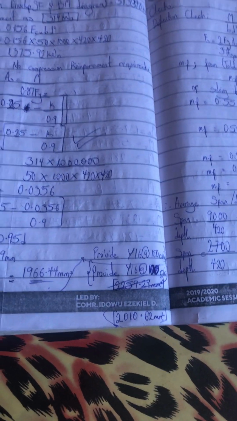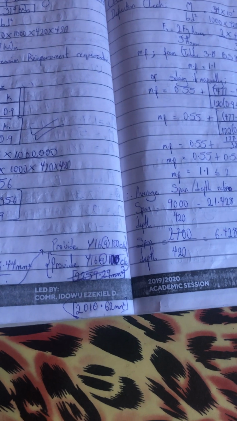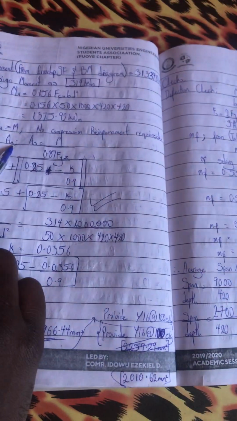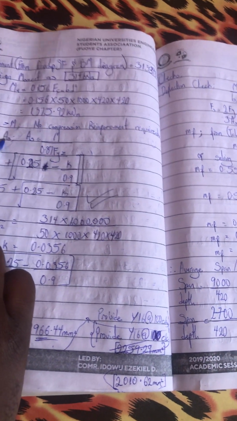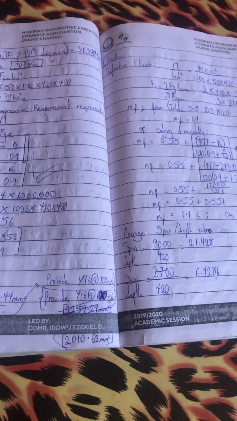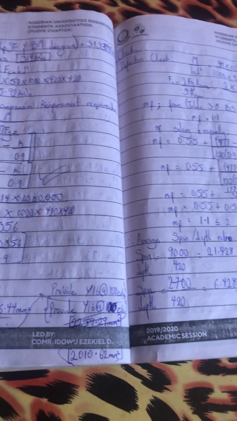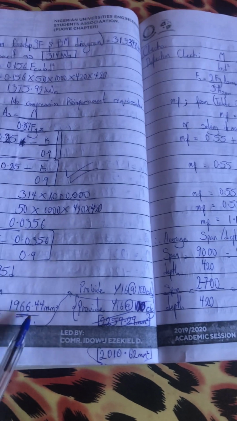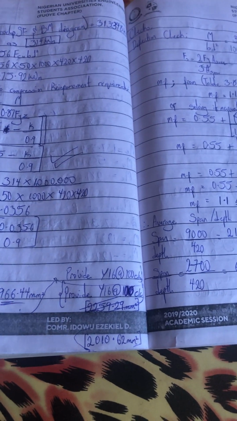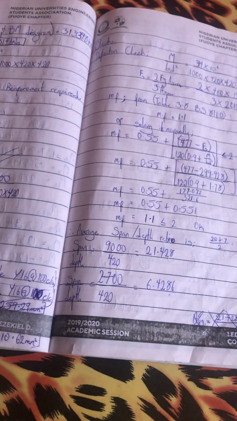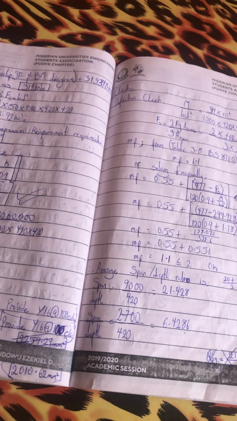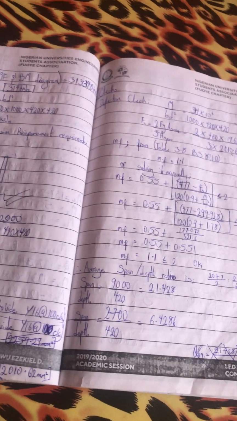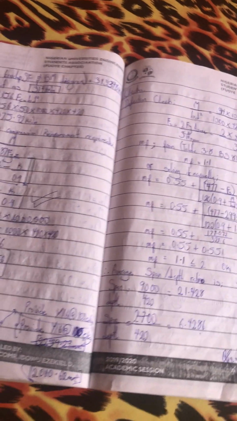Then continuing, you now take this Z value into the As formula, which is the area of steel, and get the area of steel that is required. This is the minimum area of steel required. When you get it, you would go to page 83 of the man's textbook.